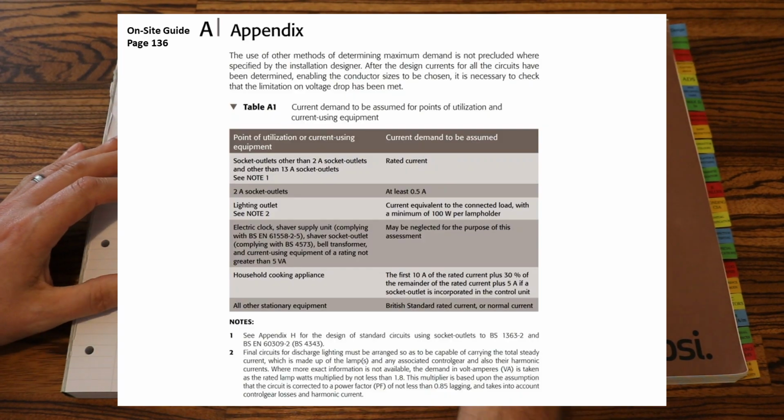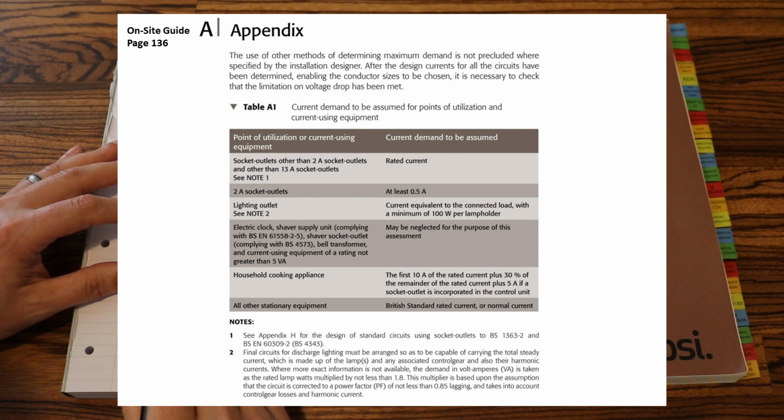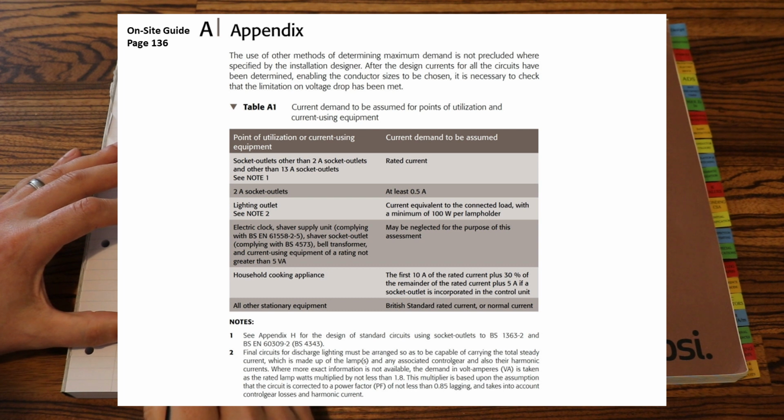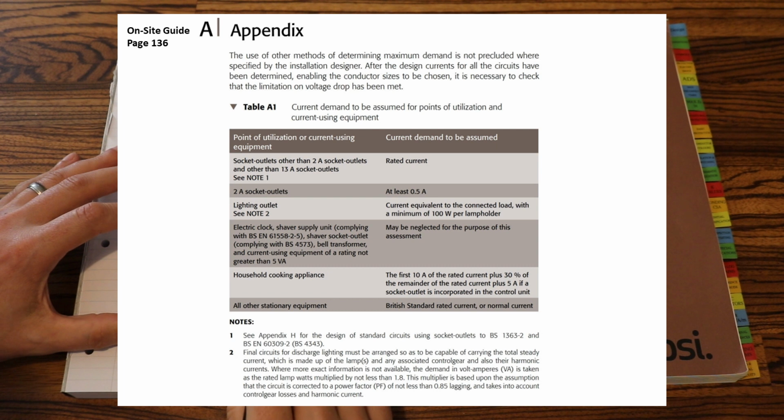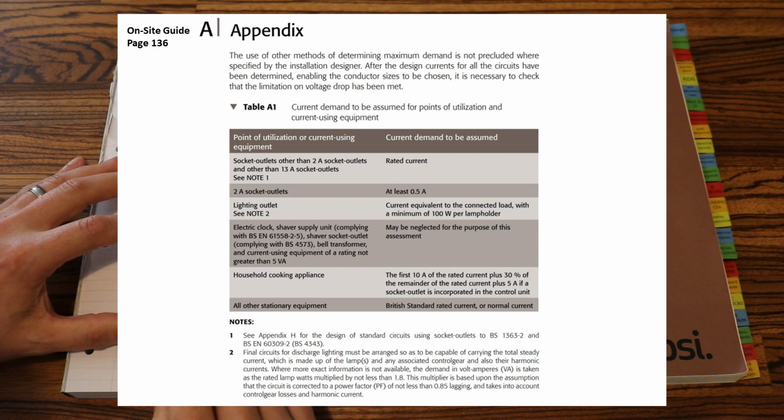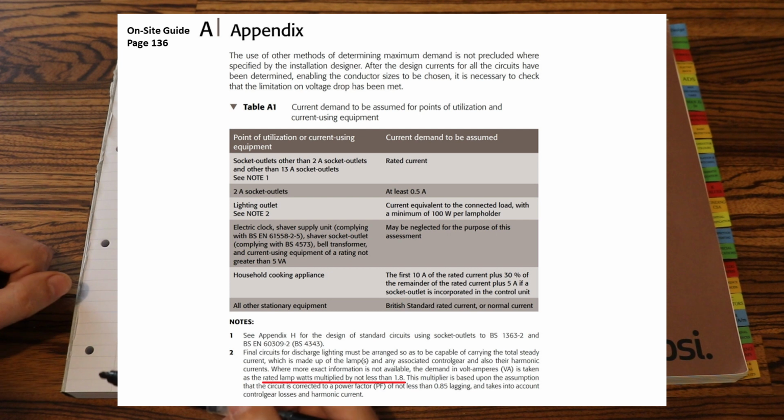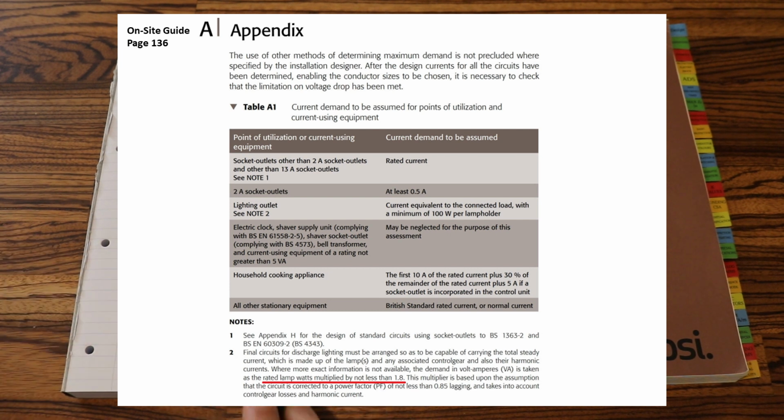Under the table in note 2, it says final circuits for discharge lighting. And right the way down towards the bottom, it says multiplied by not less than 1.8. Now this is to do with the power factor correction for the control gear that we have within fluorescent lighting.